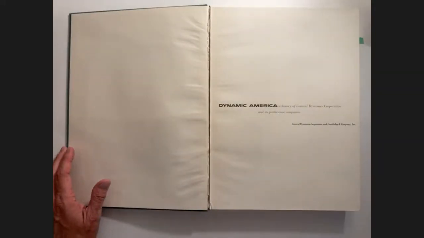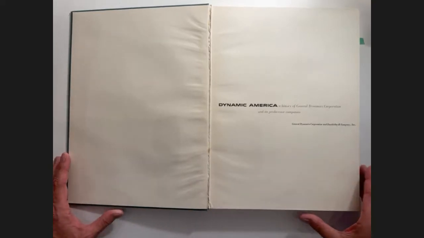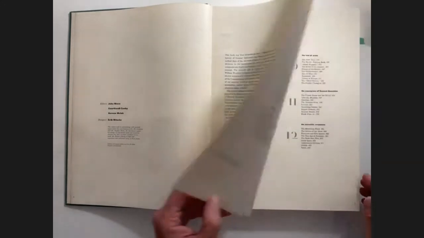Okay, so here we have our title page. This book is falling apart. You can see that the book block is separated from the end papers. We have a little intro.